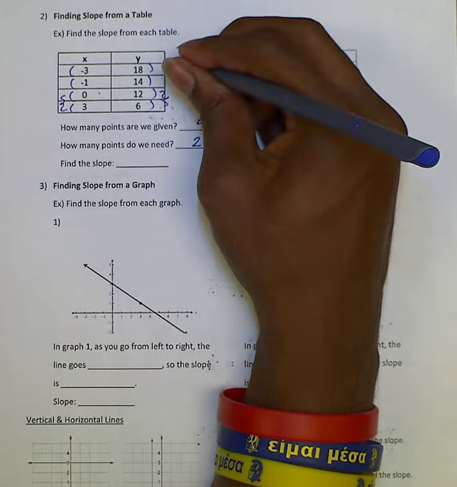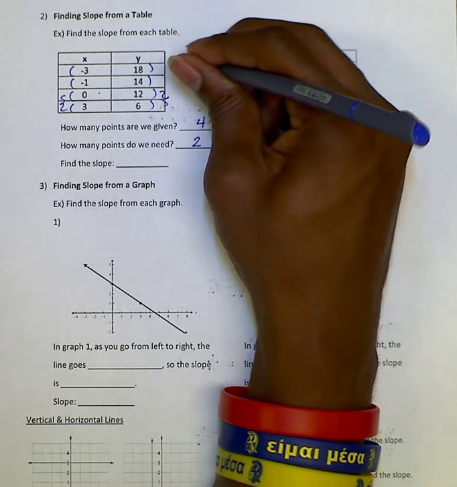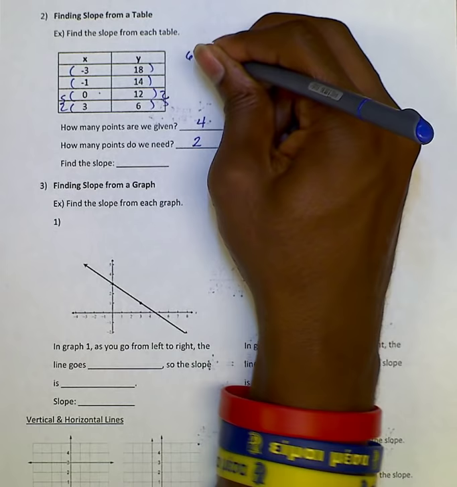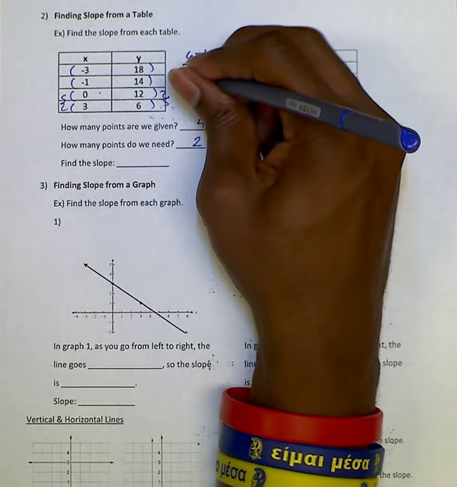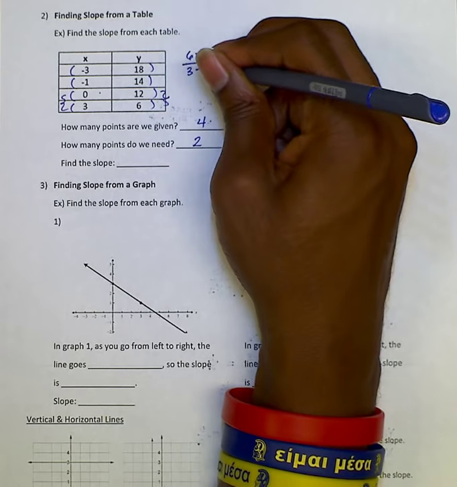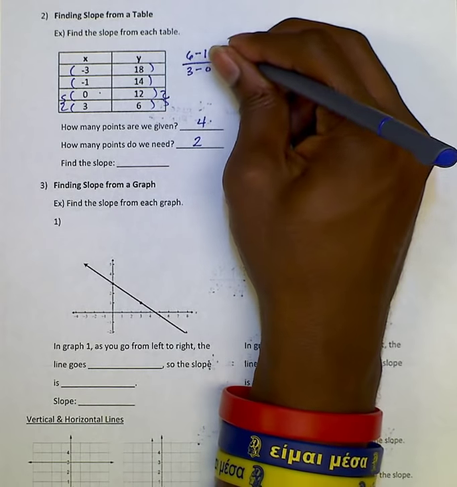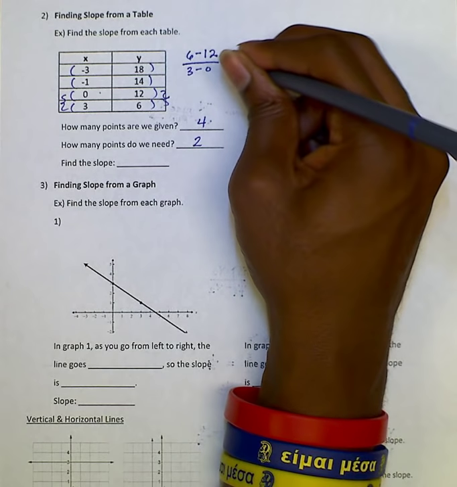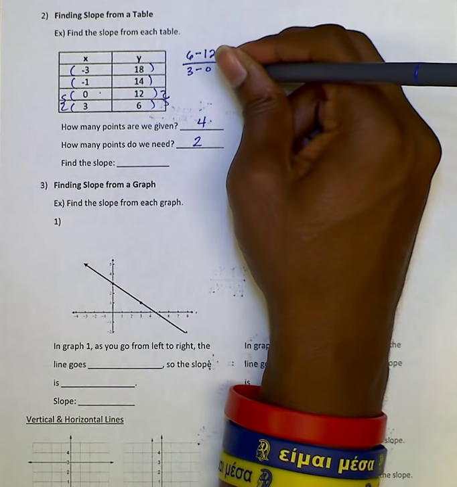So I have y2, which I'm going to say 6, minus y1, 12, over x2, 3, minus x1, 0. So 6 minus 12 is negative 6. 3 minus 0 is 3. I'm going to simplify that, and I will get negative 2 over 1.